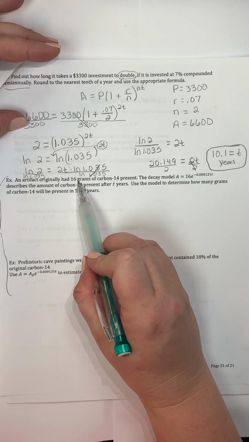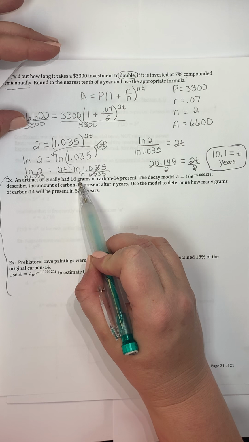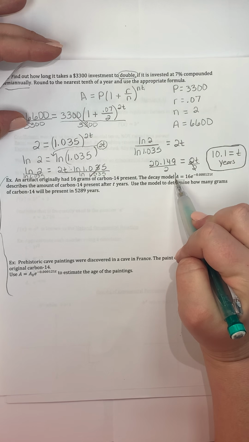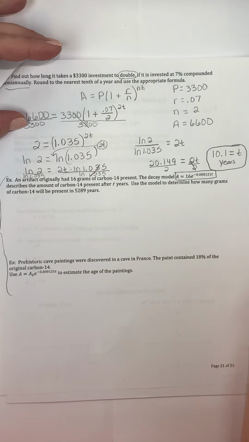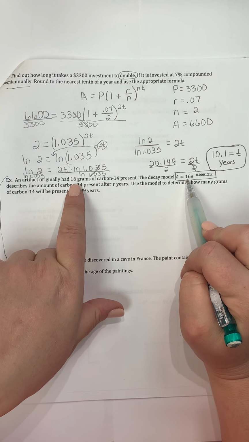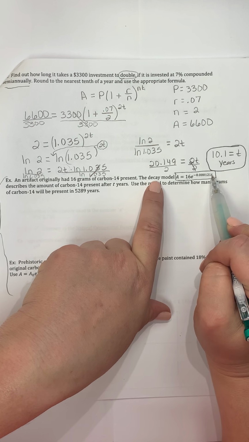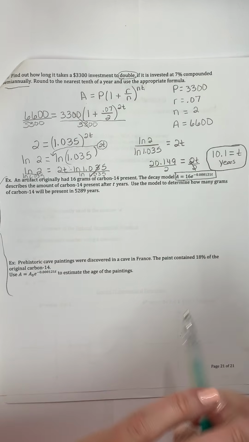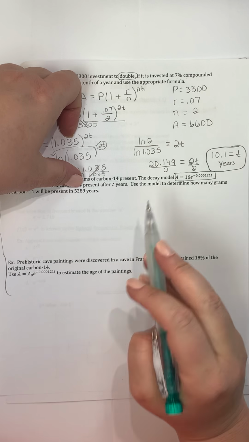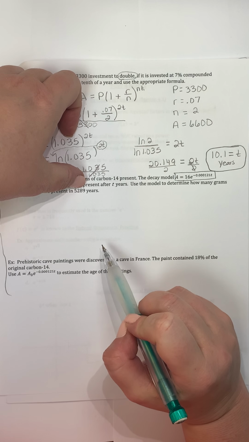So 16 grams was the original amount. That's the important part. 16 grams was original. The decay model is this. Okay, it looks a whole lot like our population model, right? Here's the original, 16. Our K is negative because we're decaying, and T is years. Okay. This describes the amount of carbon-14, just the amount of this isotope present after T years.